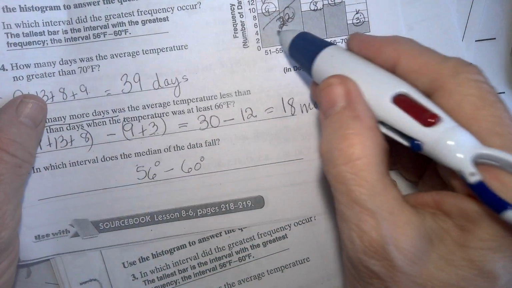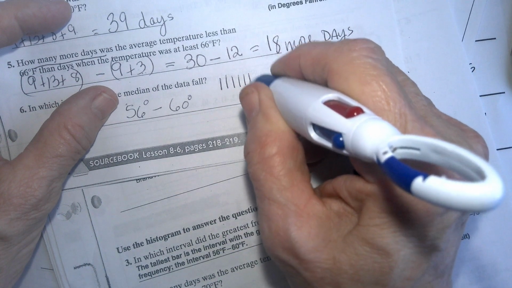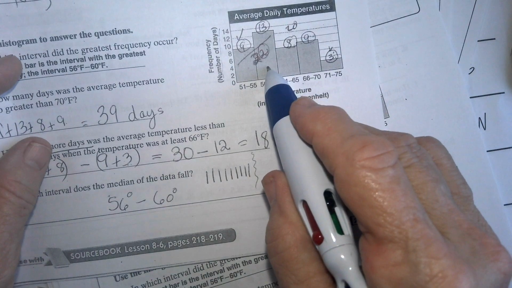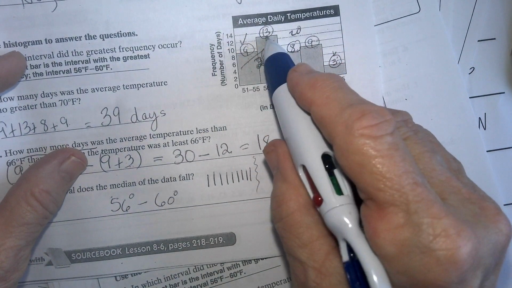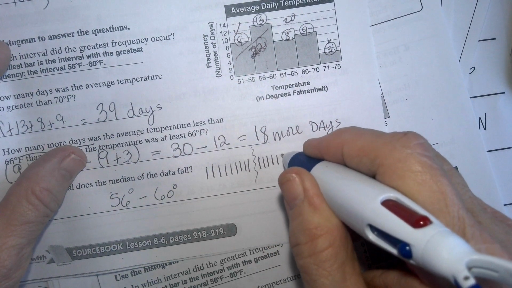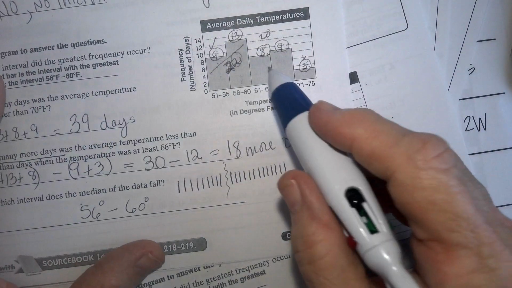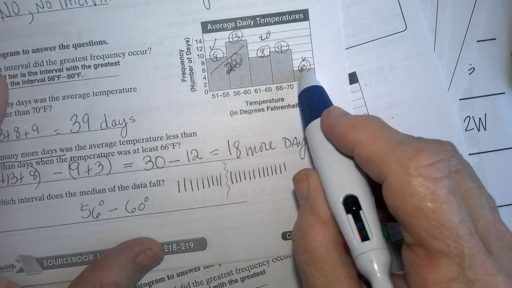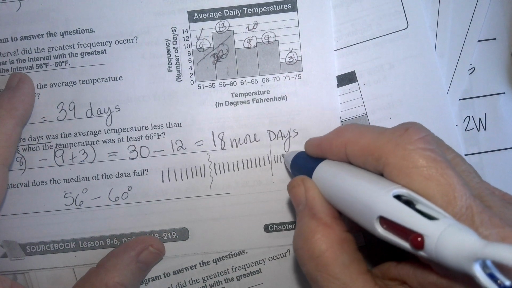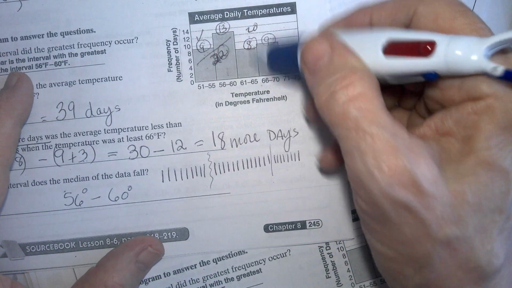All right, so on this one, there's 1, 2, 3, 4, 5, 6, 7, 8, 9. That is the first interval. Then the second interval has how many? 13. So 1, 2, 3, 4, 5, 6, 7, 8, 9, 10, 11, 12, 13. I shouldn't have to do it this way for you guys to understand. The next one has 8. So this is the second one. It has 1, 2, 3, 4, 5, 6, 7, 8. 8 days it had this one.